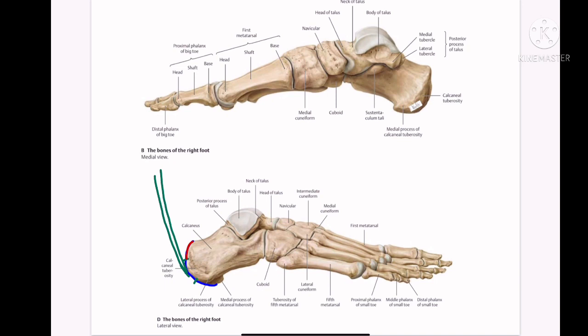So let me draw the muscles which give rise to the tendocalcaneus. Here goes the gastrocnemius muscle, medial and lateral head. They are the two heads of gastrocnemius. Along with them there is another muscle that is called the soleus.